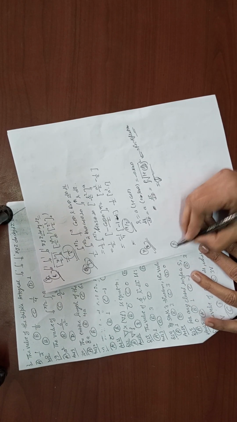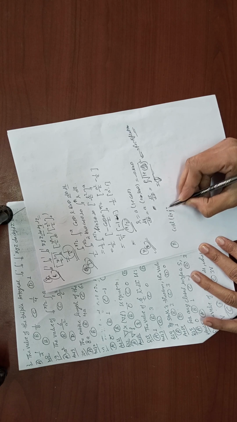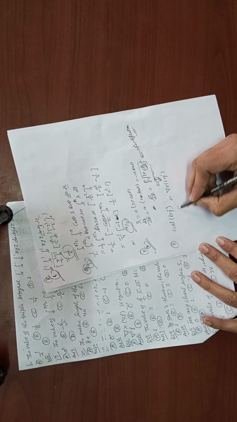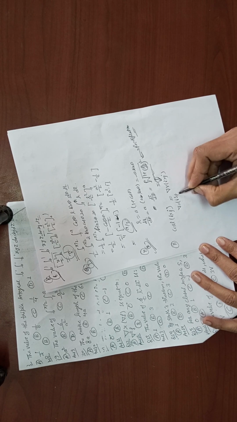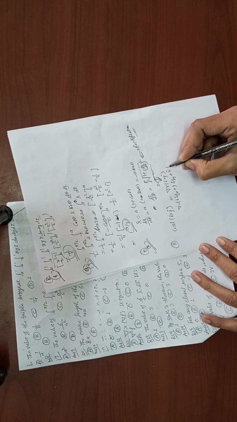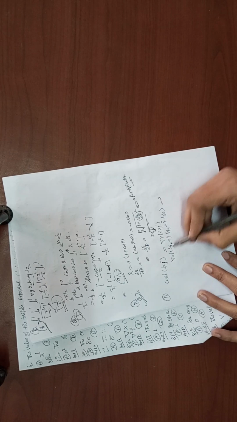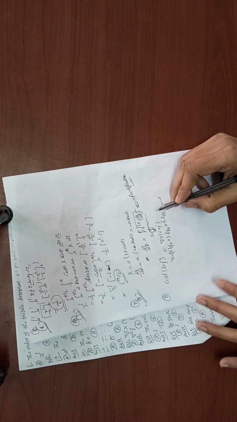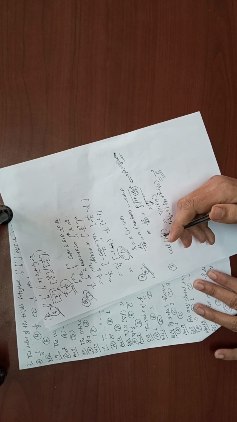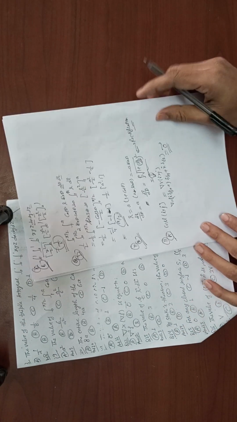Question number 11. Question 11 is curl of i cross j. Then we can solve del cross i cross j. Del value is i del upon del x plus j del upon del y plus k del upon del z. You can solve this by del and cross i cross j. i cross j is 0, so the whole value will stay 0. Option number A is correct.